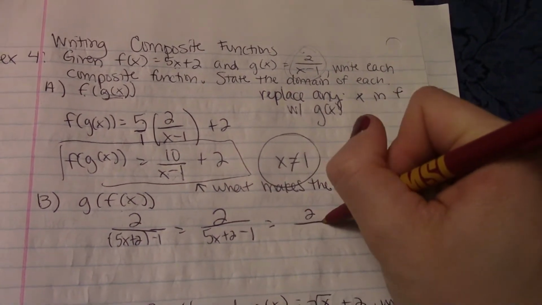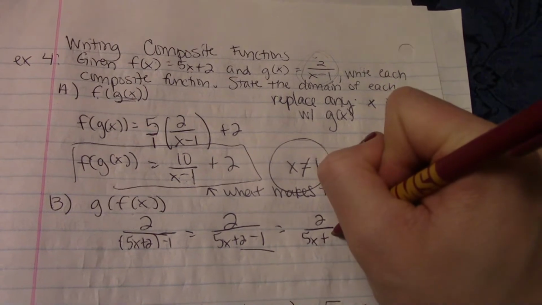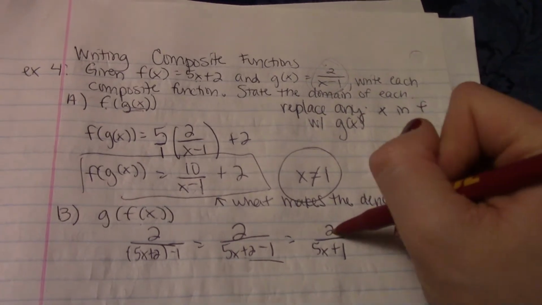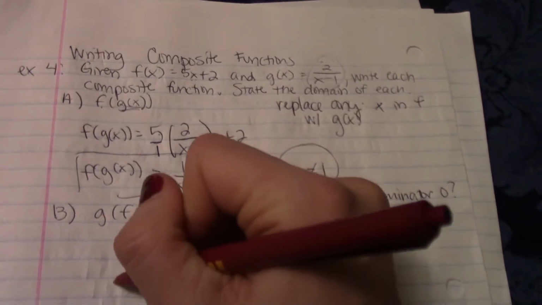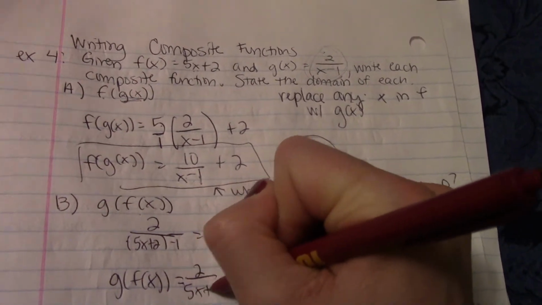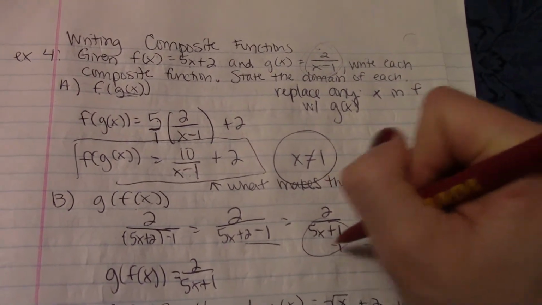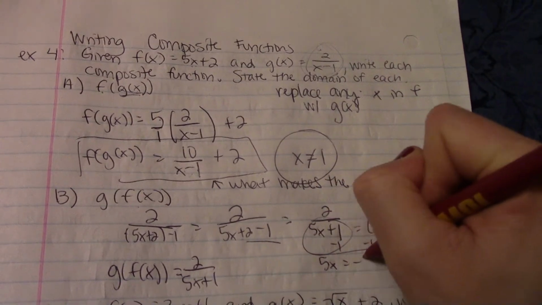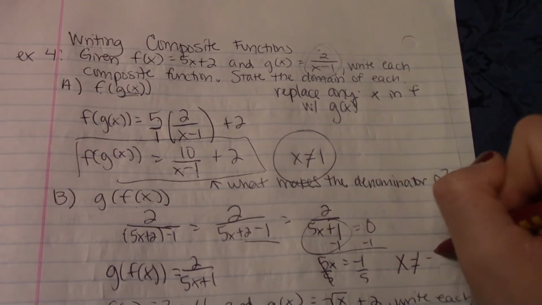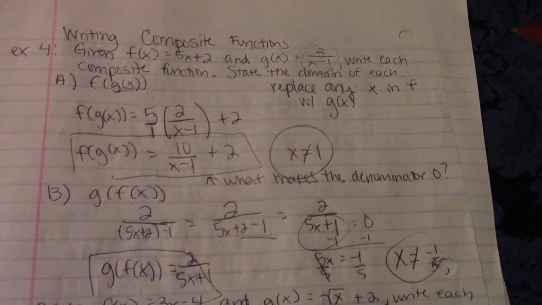So 2 over, we can combine these two. So 5x, 2 minus 1 is plus 1. So we have 2 divided by 5x plus 1. So we've got g of f of x equals 2 over 5x plus 1. Well, what makes this 5x plus 1 0? So set it equal to 0. Solve the bottom. So x cannot be negative 1 over 5. So these two things are our answers.